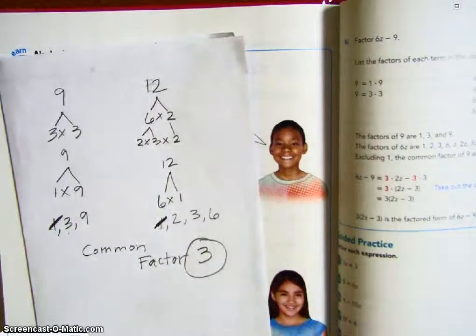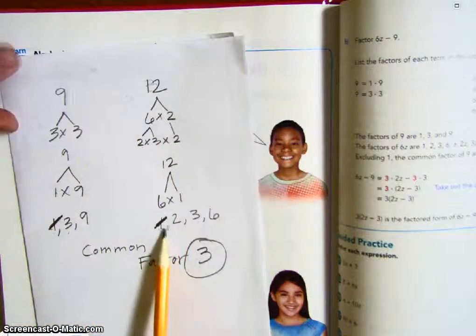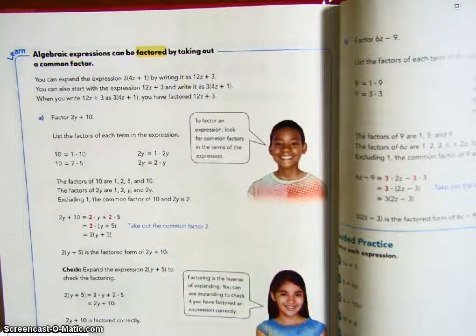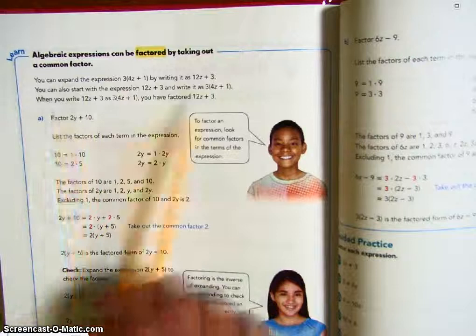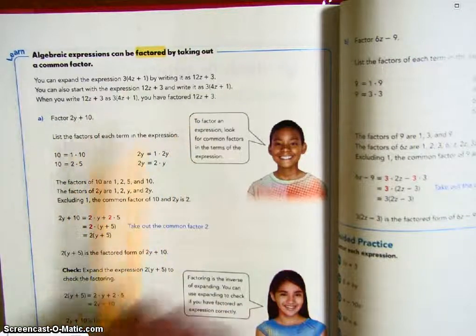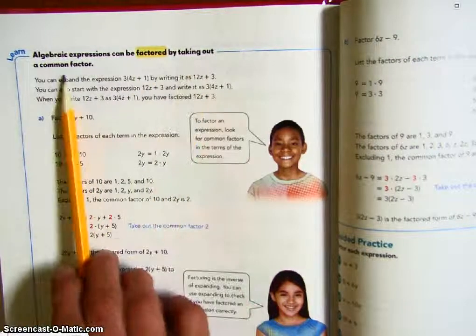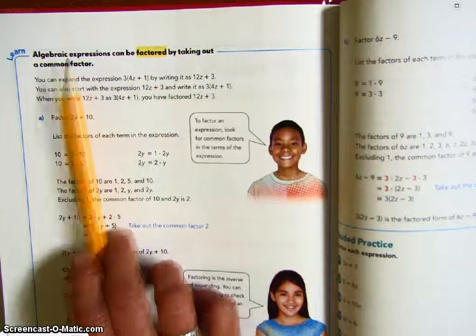So the reason I'm having you look at that is just to remind you what factoring something out is, and then how you find the common factor, and we're going to do that with an algebraic expression. So expanding was just writing it all out. We are going to find a common factor. Taking out the common factor is how we're going to factor an algebraic expression.